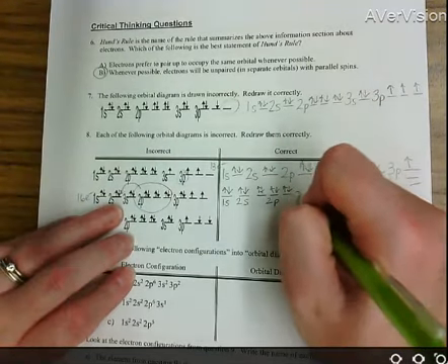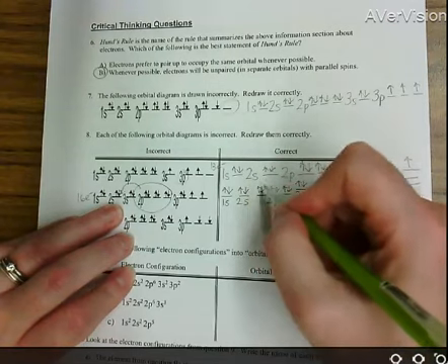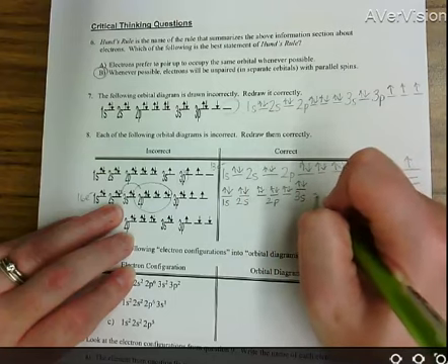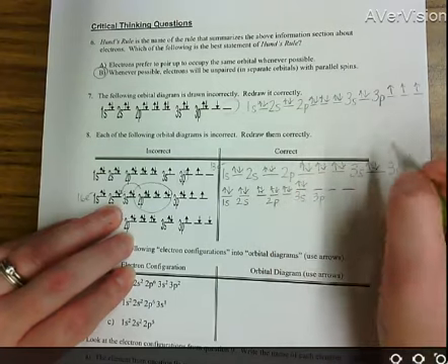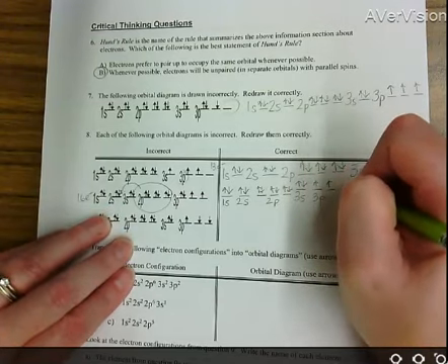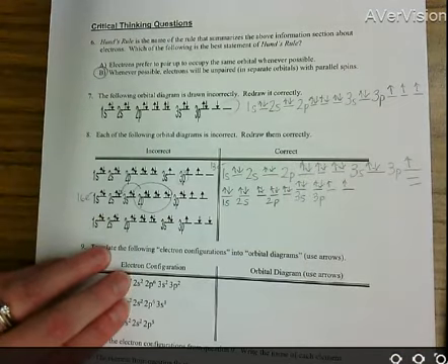Then I'm going to have my 3s. So I'm at 2, 4, 6, 8, 10, 12. So then I have my 3p with 3 lines. I'm at 12, 13, 14, 15. There's number 16. That's what that one should look like.